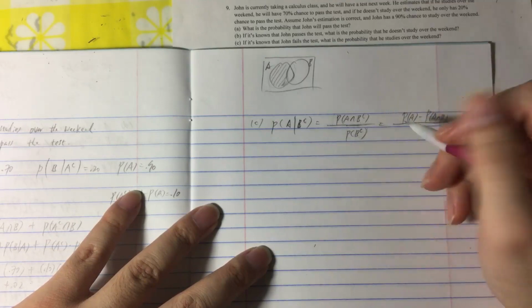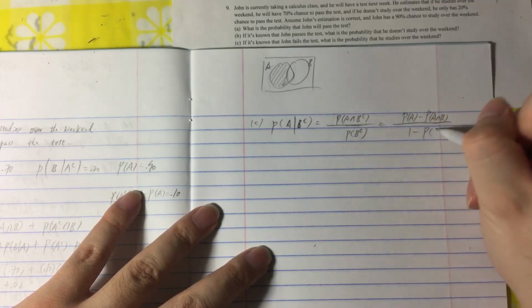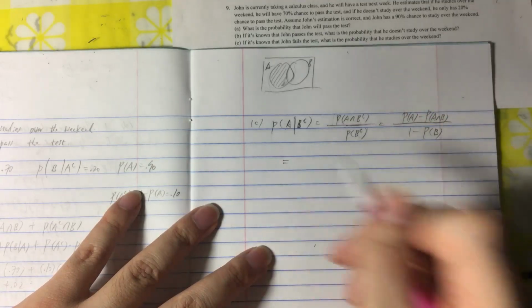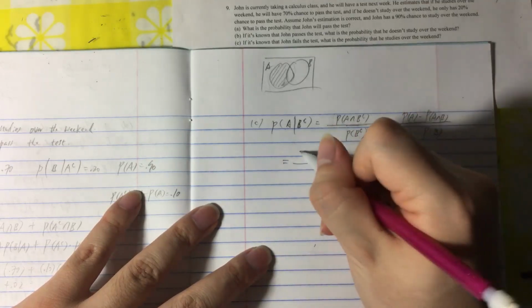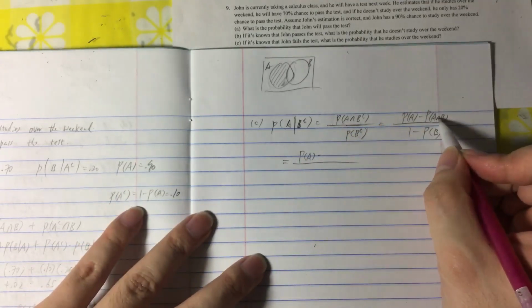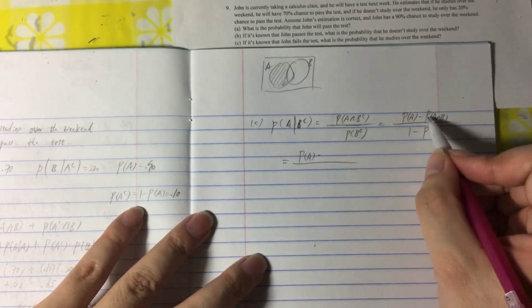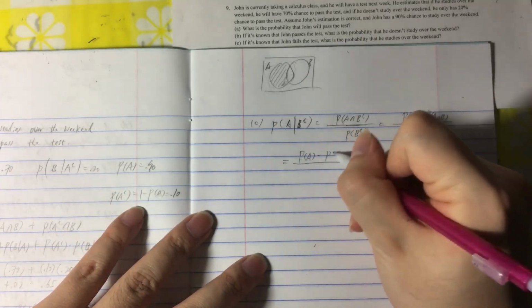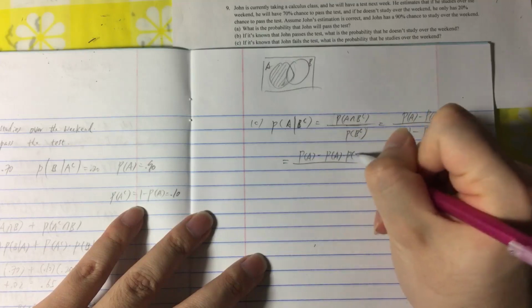And probability of B complement can be rewritten as 1 minus probability of B. Then in the numerator, we know probability of A. Probability of A intersection B, we can use the multiplication rule. That can be rewritten as probability of A times probability of B given A.